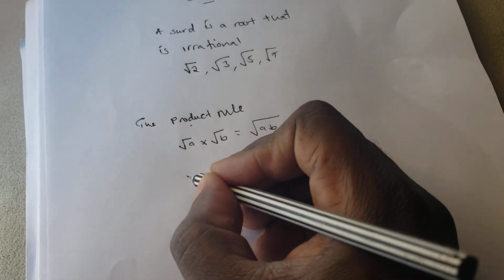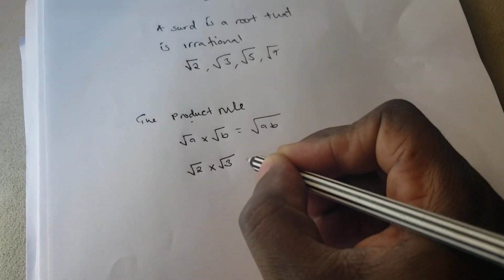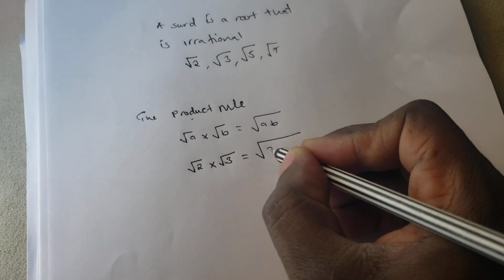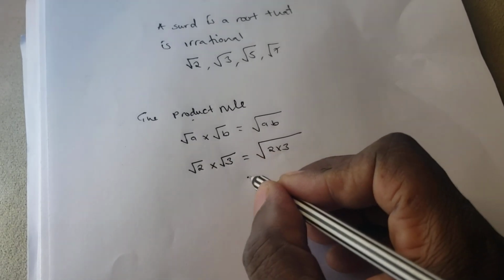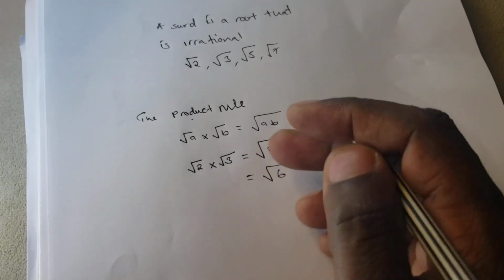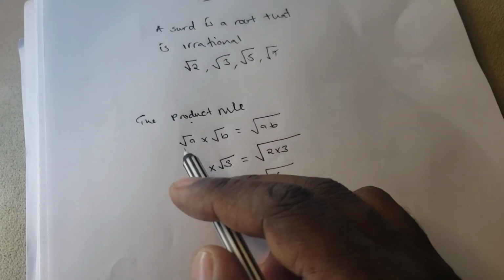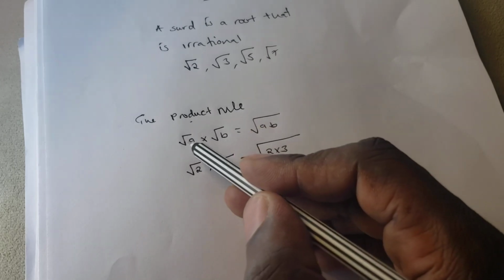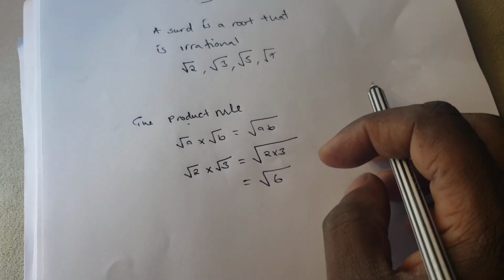For example, if we had root 2 multiplied by root 3, we say one root, then 2 times 3. So root 2 times root 3 is the same as root 6. So root 6 can be broken down into that. If we are multiplying two square roots, whatever is inside the roots can be put together as the product.